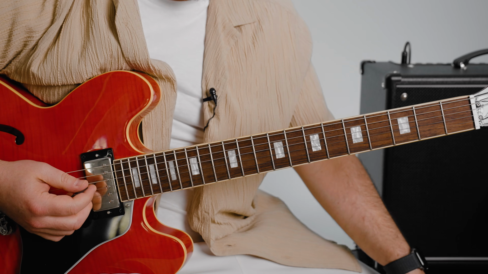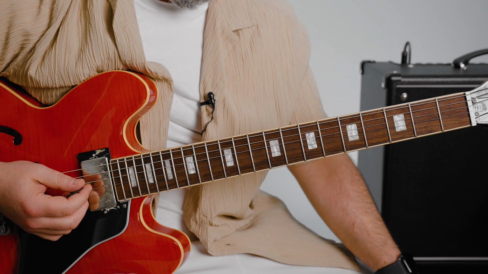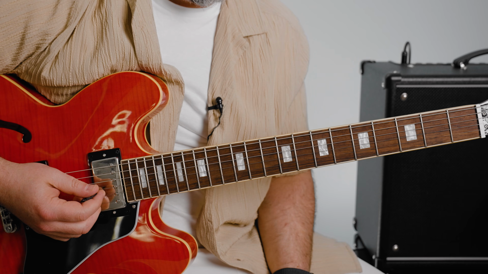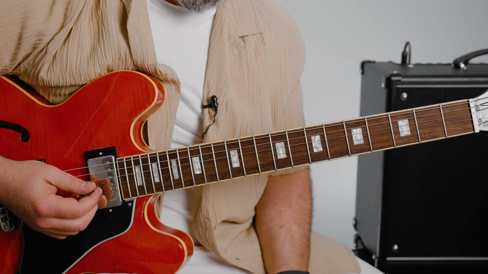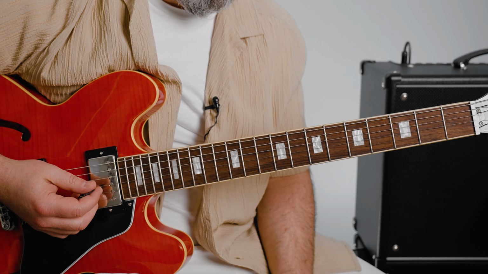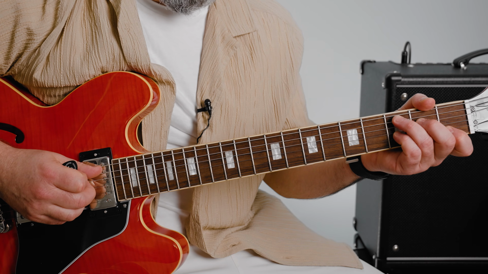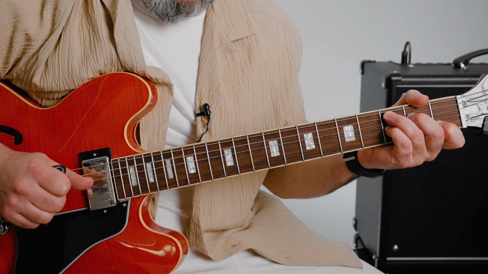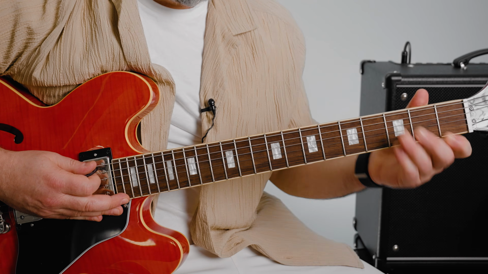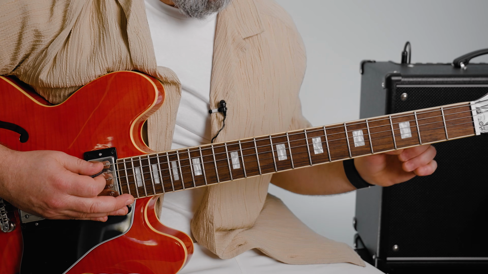Here we go. All right, I'm going to talk about major 7 chords right now. If you see a chord that's called C7, that means C dominant 7, which is a C major chord with the flat 7 added to it, which sounds like this. That's a bluesy sounding chord, dominant 7.